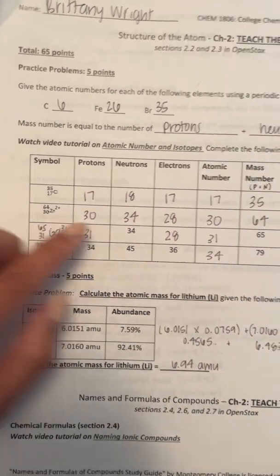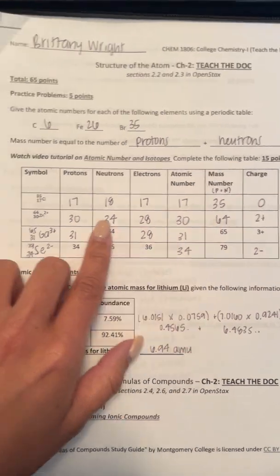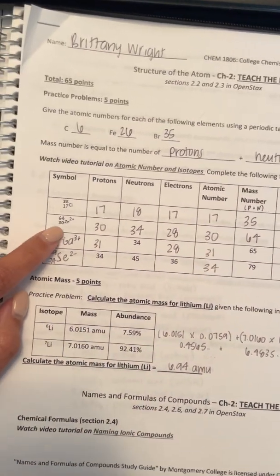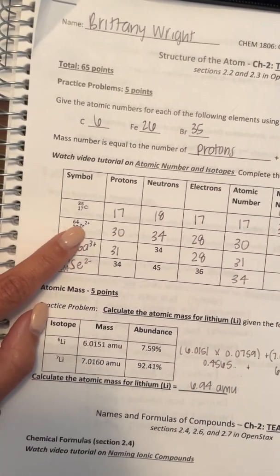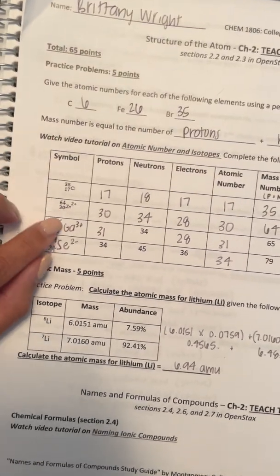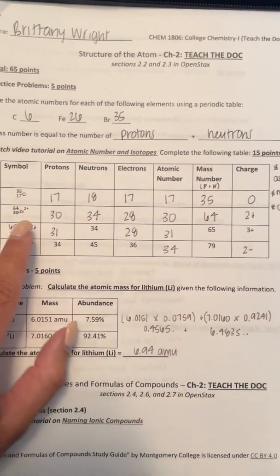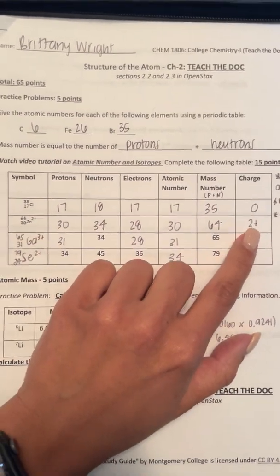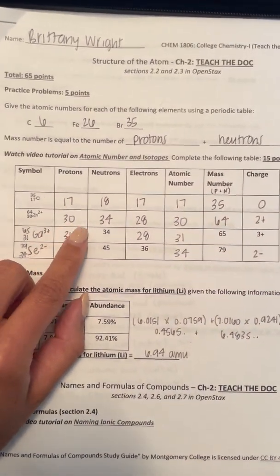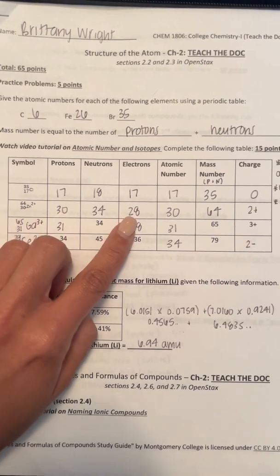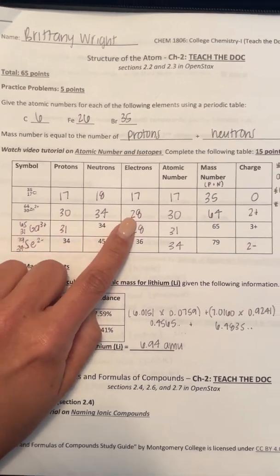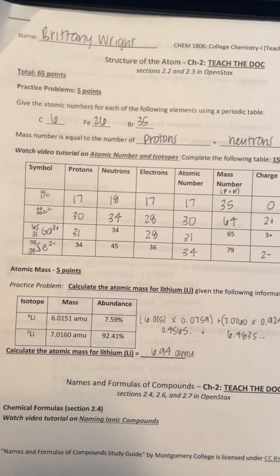Here for the second one, this is the only information we were given. Okay, so we have 30 protons, like here in the bottom, and then 64 would be our mass number. Our charge is 2 plus, so we have 2 more protons than we do electrons, so we know we have 2 less electrons than protons.